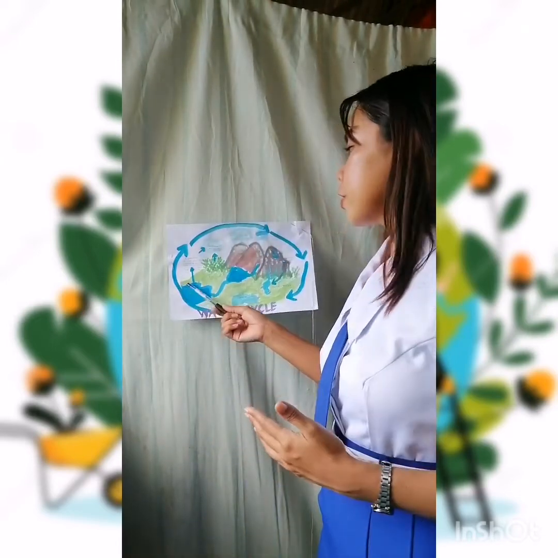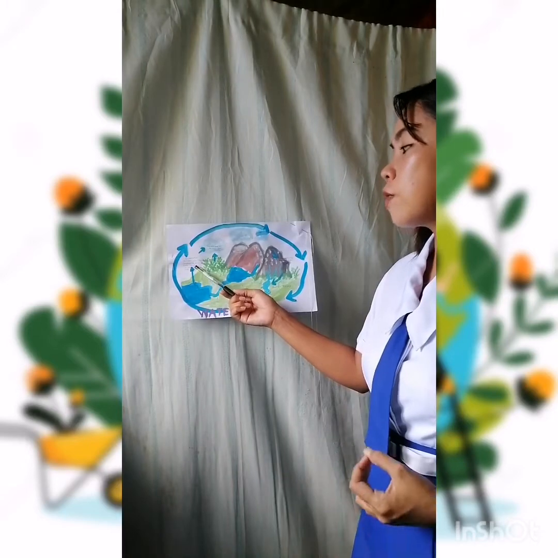The water we use today has been around a long time. That is because water can recycle itself in a water cycle, which is also called the hydrologic cycle. So let's start the cycle with the evaporation of the water from the surface of the ocean.